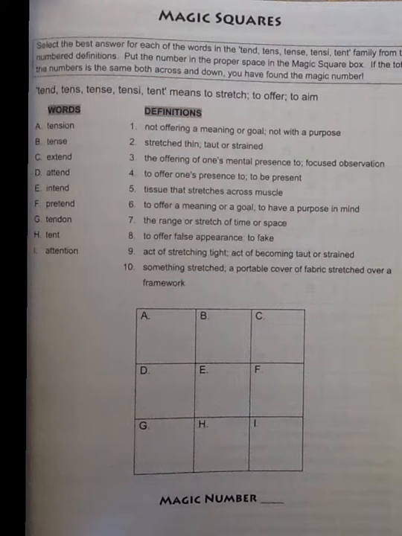Okay, continuing on. So we have our definitions over on the right. Hopefully you already found tendon. But if we look at the definitions, number 1 says, not offering a meaning or goal, not with a purpose. Number 2, stretched thin, taut, or strained. Hey, that sounds familiar. Number 3, the offering of one's mental presence to focused observation. Number 4, to offer one's presence, to be present, like we are every single day in school.